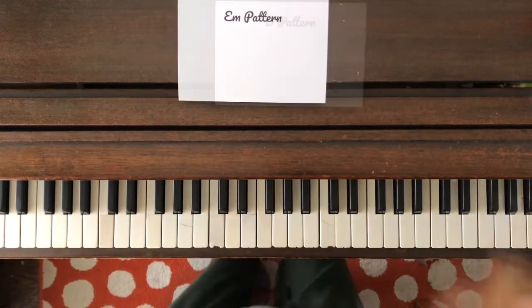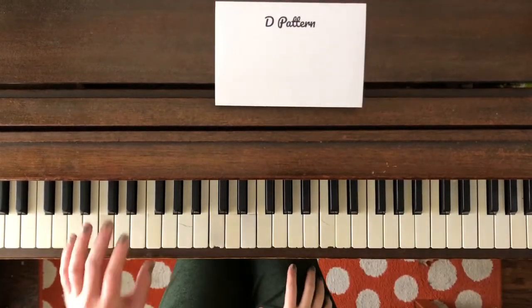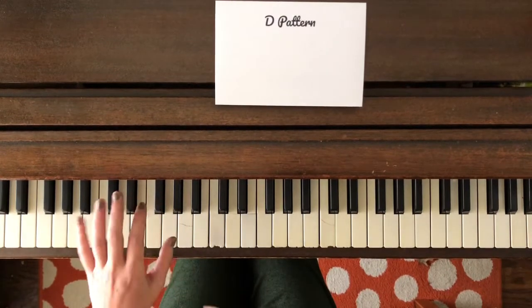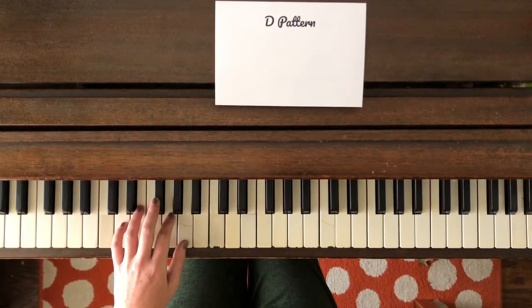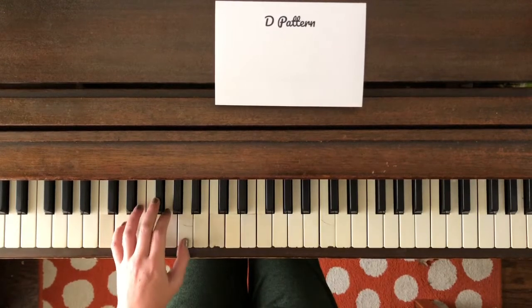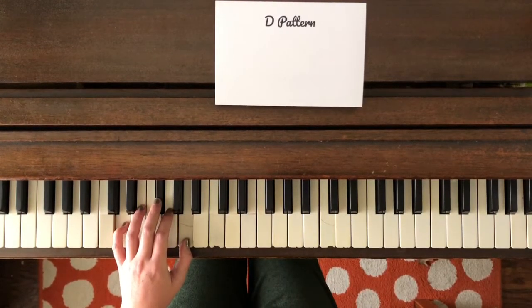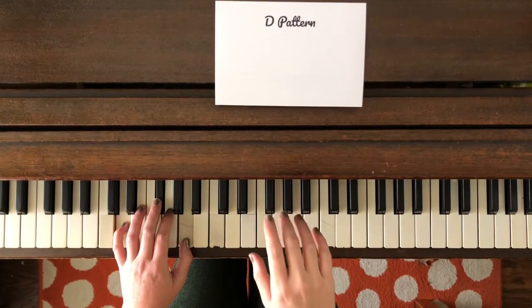The next pattern is in D major. For the second pattern, move left hand 5, 3, 1 down a step to play a D major chord. As left hand holds, right hand is going to enter with 4 notes that seesaw back to E. Start with 3 on treble G.